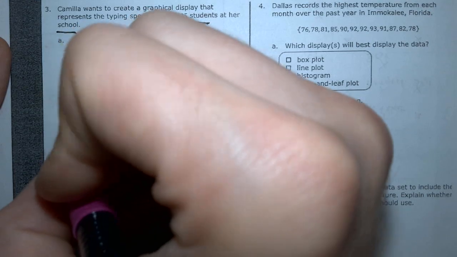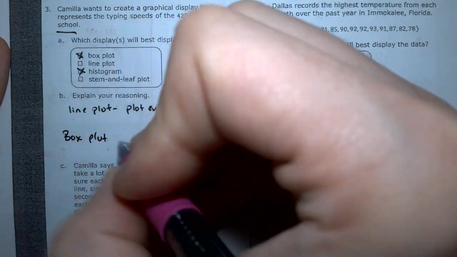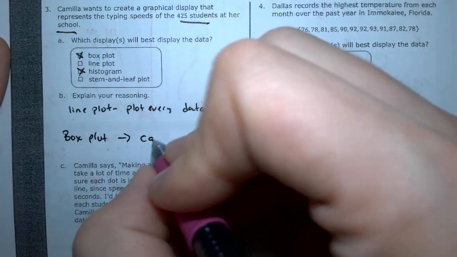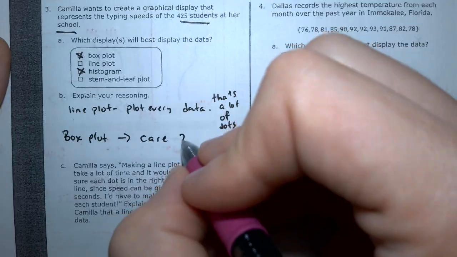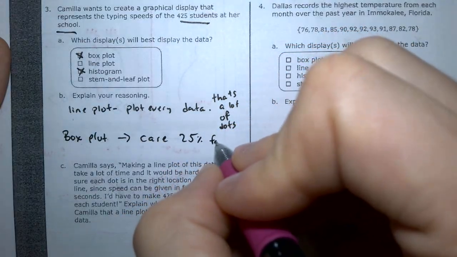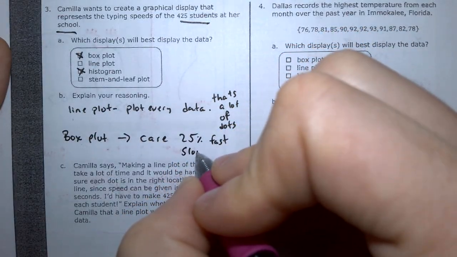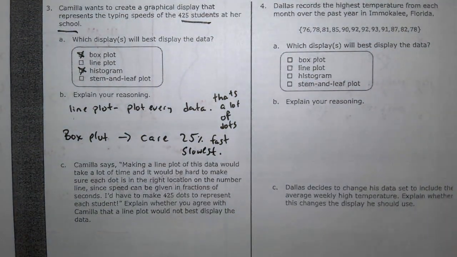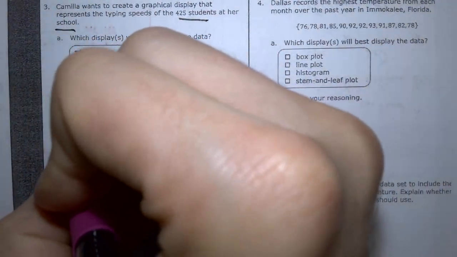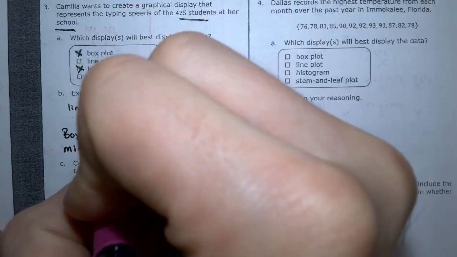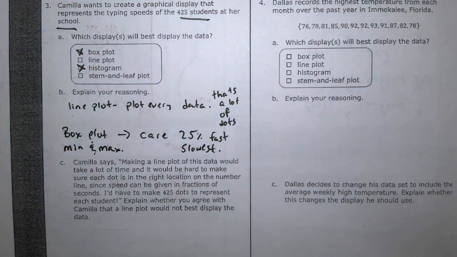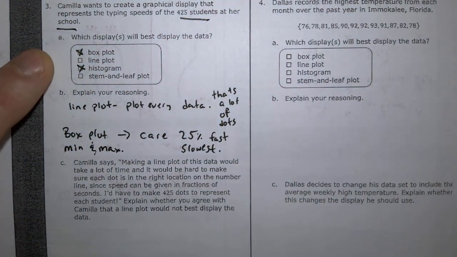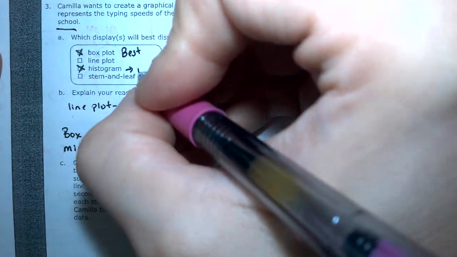A box plot might be important because we might only care about like the 25% fastest and slowest. And that might be important to us. We might want to know what's the fastest person, what's the slowest person. It would also tell us our min and our max and where the majority of people kind of fit in, which I think that would be the best. So I'm going box plot is the best, but a histogram is also pretty good.